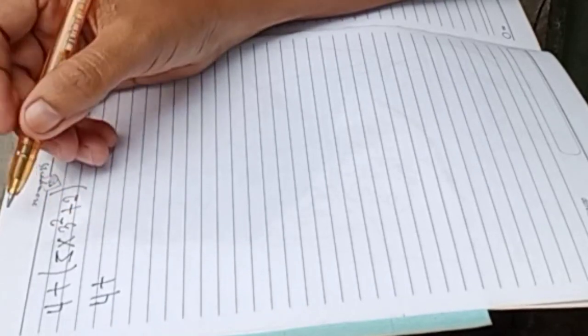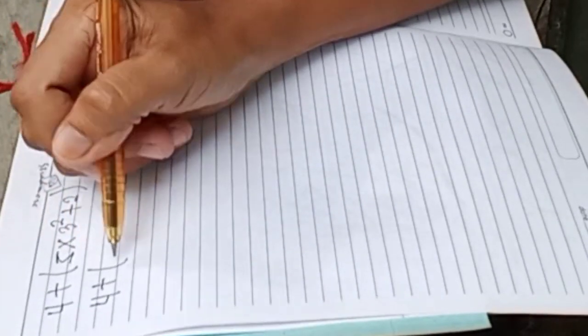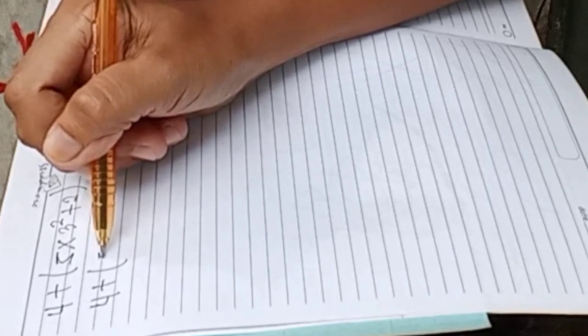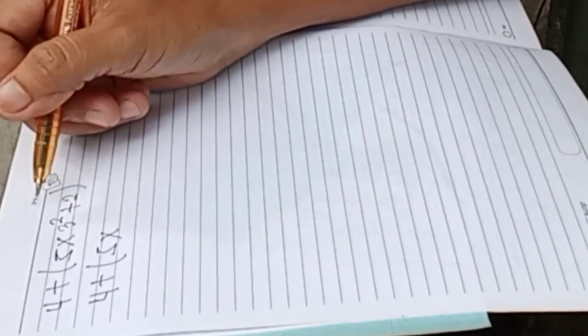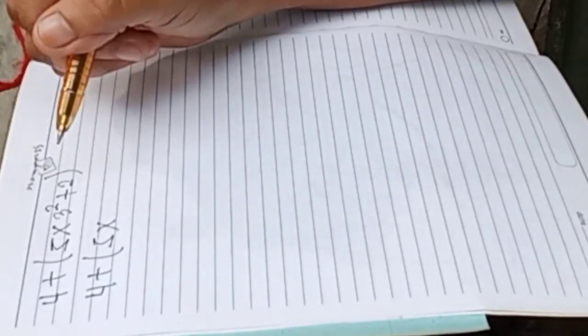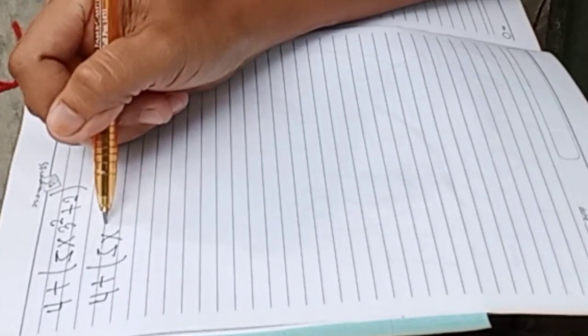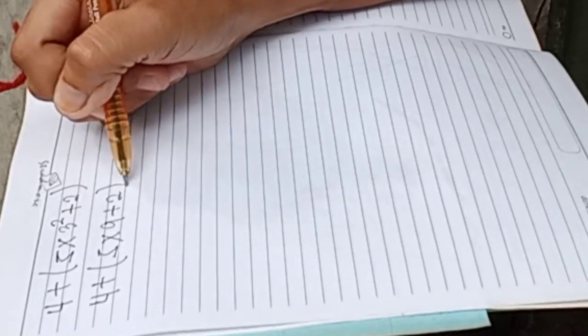So you need to solve first the exponent. So you need to open the parenthesis, then copy 5 times, then 3 squared. 3 times 3, because squared, we need to square the 3, is 9. Now, copy the plus 2, then close parenthesis.